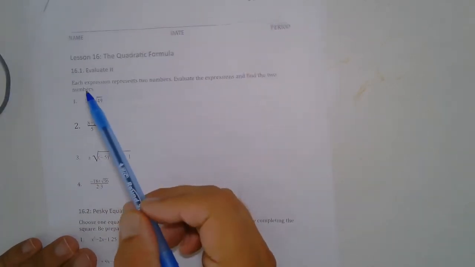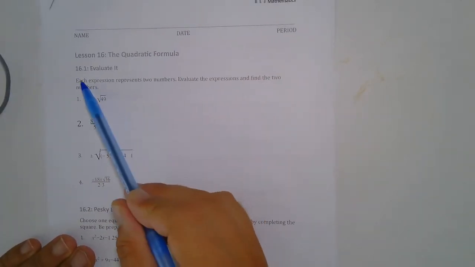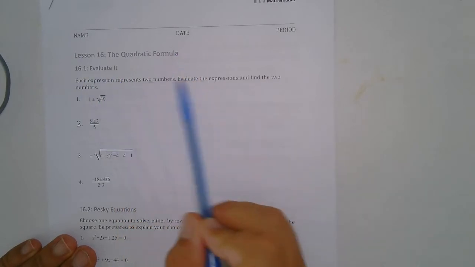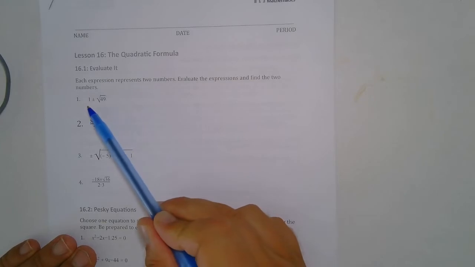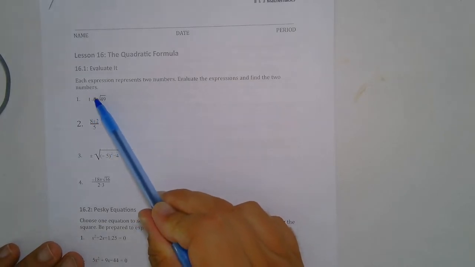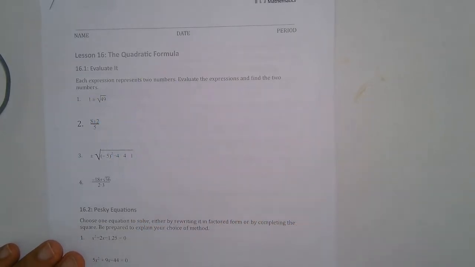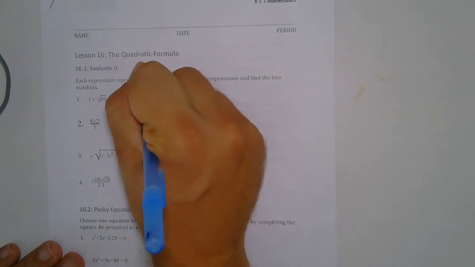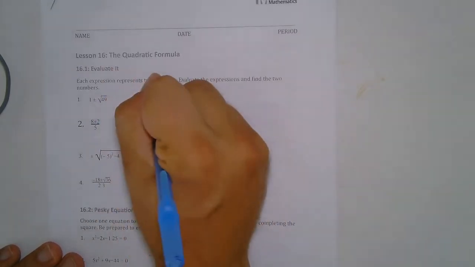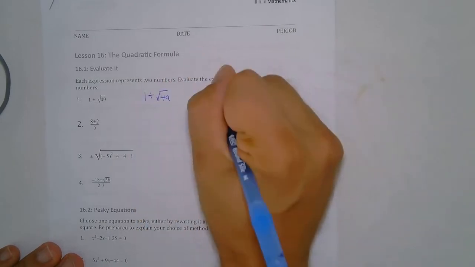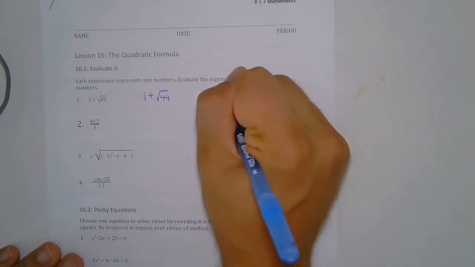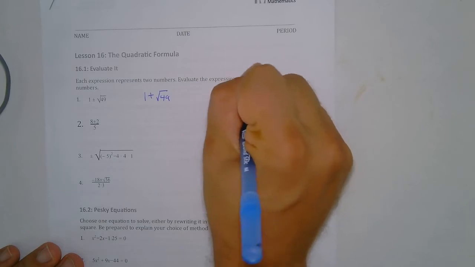For our first exercise here, what we're going to do is evaluate it. So what we're going to do is evaluate the expressions and find the two numbers. If you notice here, we have 1 plus or minus the square root of 49. So what I'm going to do is break this into two expressions: 1 plus the square root of 49 and 1 minus the square root of 49.